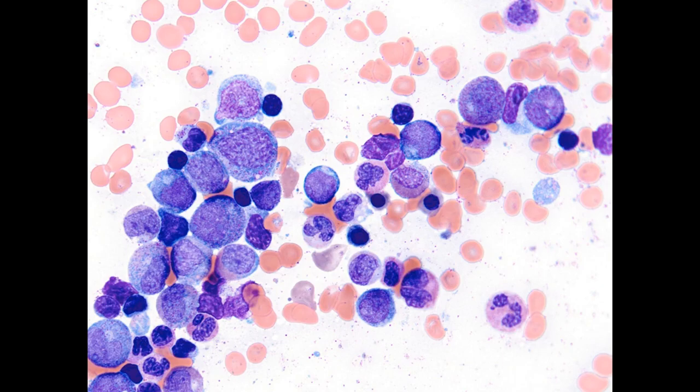Here's her bone marrow that came out several days later, and superficially this looks like pretty normal myeloid maturation. You have immature myeloid cells, somewhat more mature myeloid cells, as well as some neutrophils, but there are occasional blasts in the background, and there's some dysplastic changes within the granulocytes.